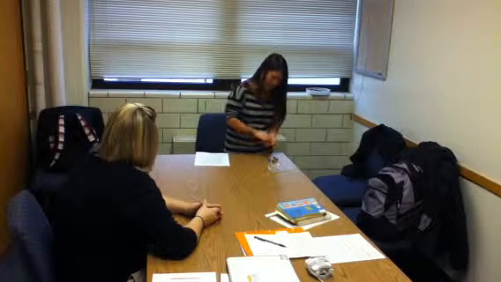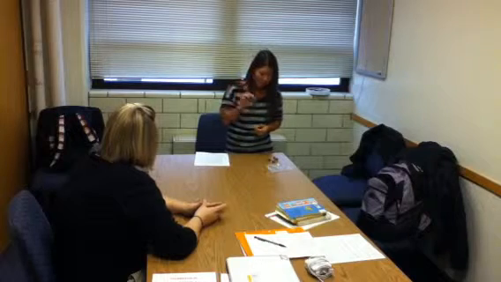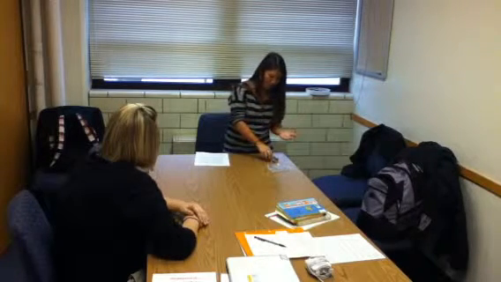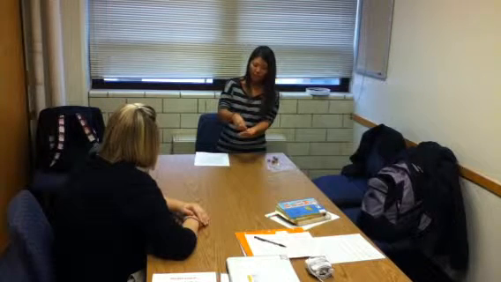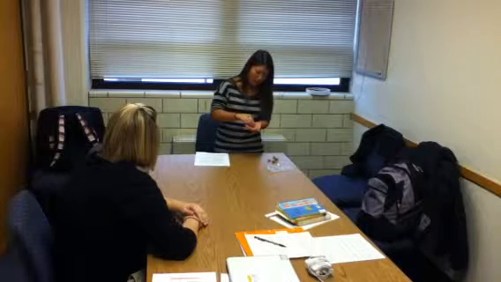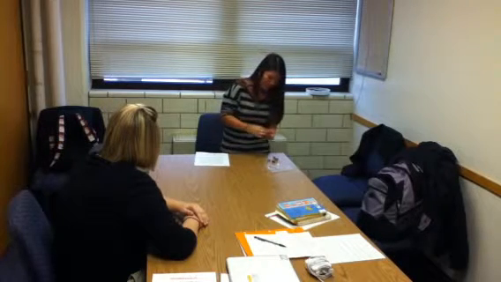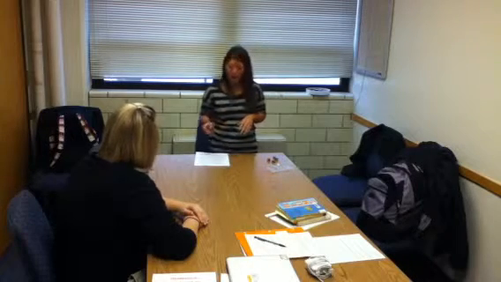Another way that we could count it out would be to use 1 dime, which is 10 cents, and then 5 pennies, so 10, 11, 12, 13, 14, 15. So you can see that there are several different ways that we can make coin combinations to get to the total amount of money that we want to make.